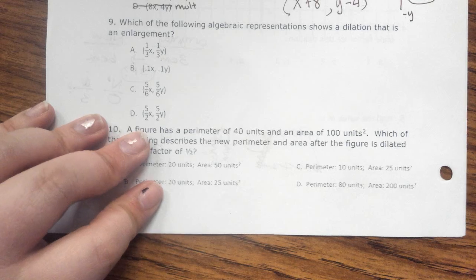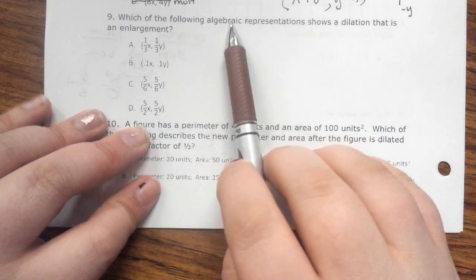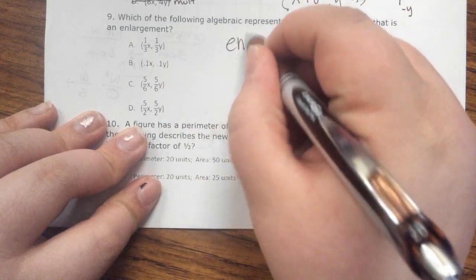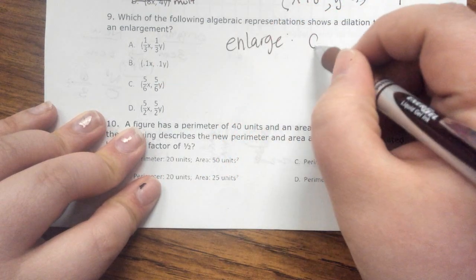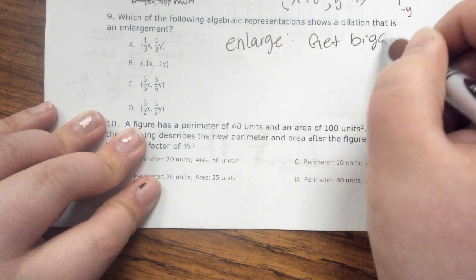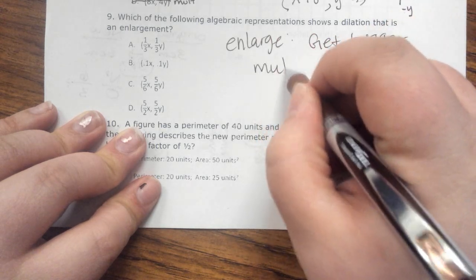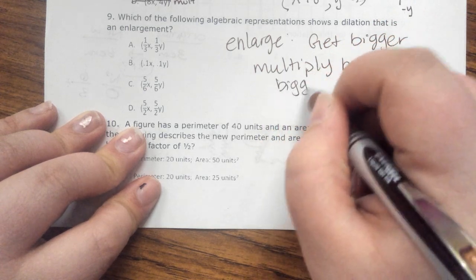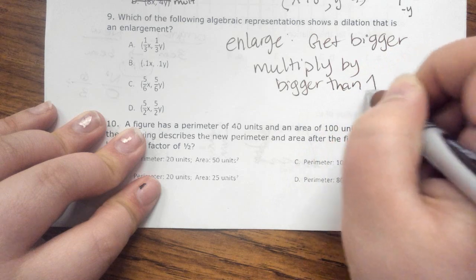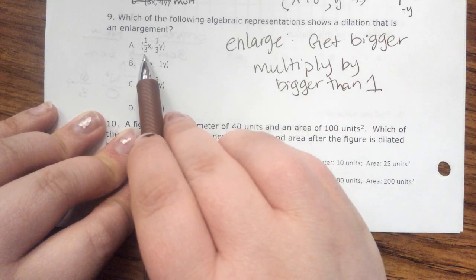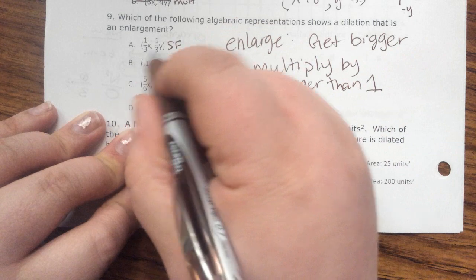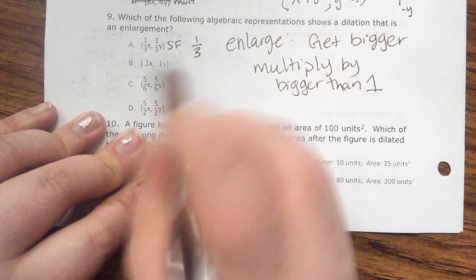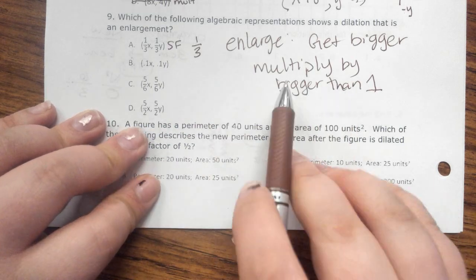Number 9 says we need the algebraic representation for a dilation that is an enlargement. Enlarge means get bigger. And if it's getting bigger, I multiply by bigger than 1. So what you would do is just look at the scale factors. A has a scale factor of 1/3. You can type that in on the calculator if you don't know already if it's bigger than 1 or not.